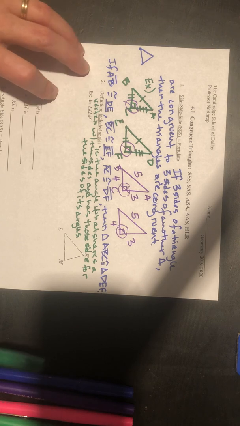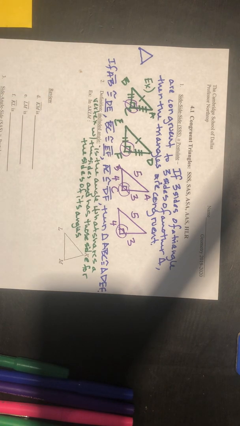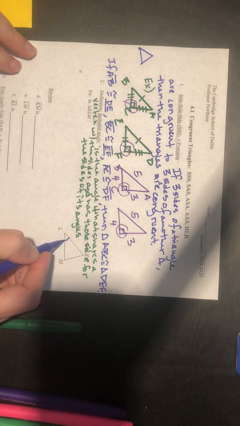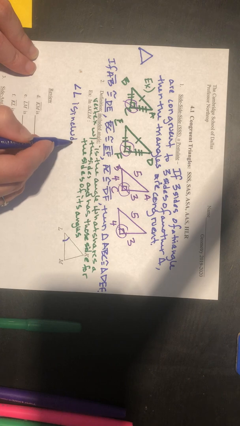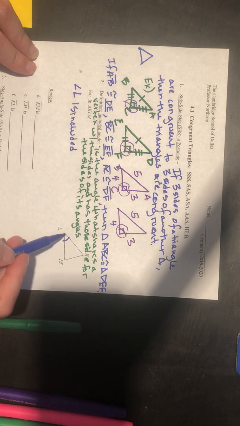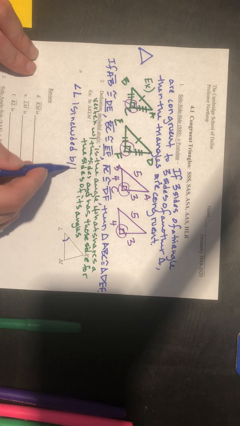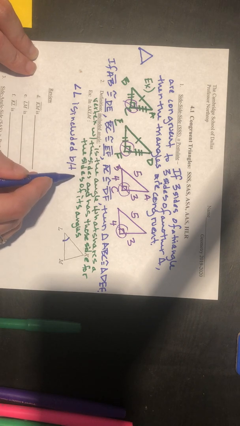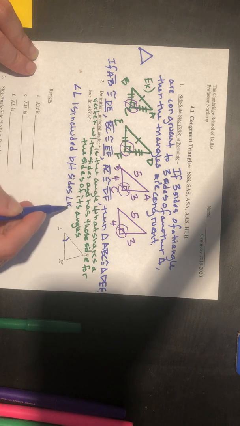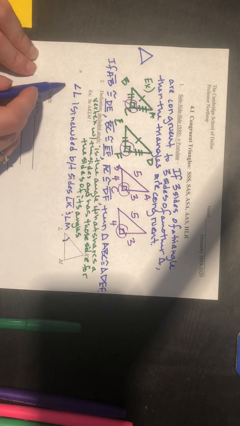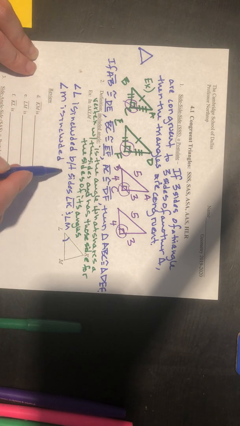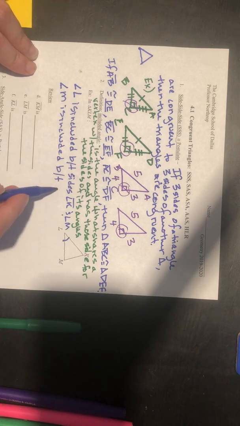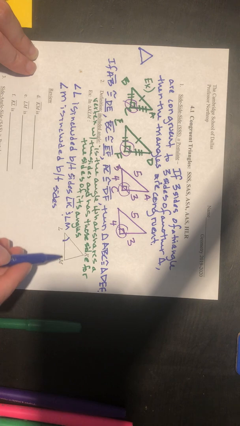Okay, so in triangle KLM, angle L is included between sides LK and LM. Angle M is included between, BT/T stands for between, sides ML and MK.